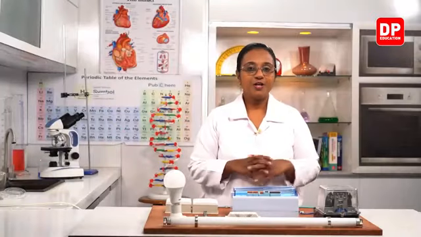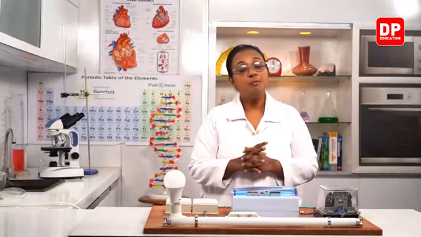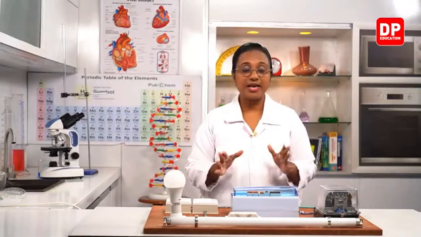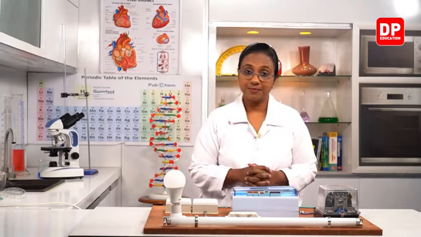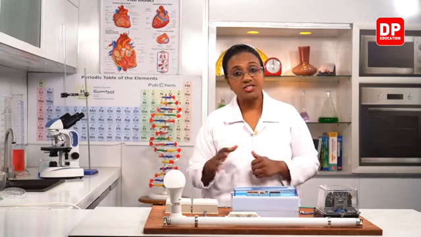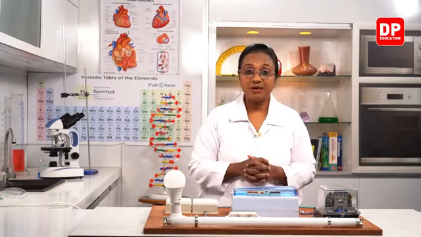Okay, students. So now here I have a model of a home electric circuit that I'm using in the lab to explain to you all the components of a home electric circuit. Now you all know we get power supply from the national grid. The service provider is the National Electricity Board.